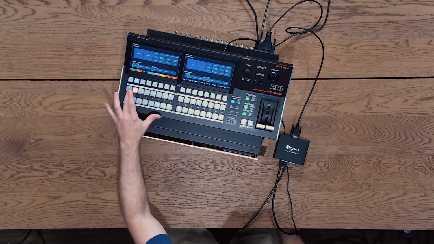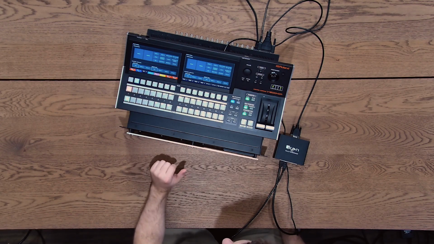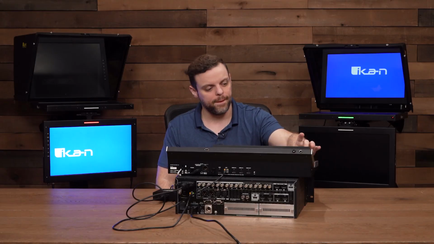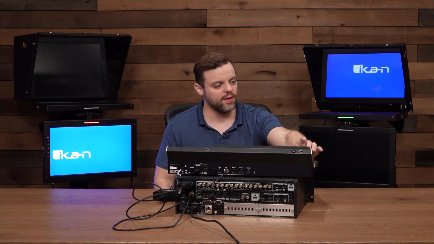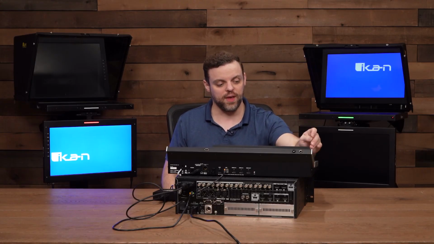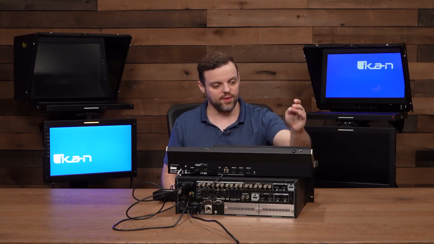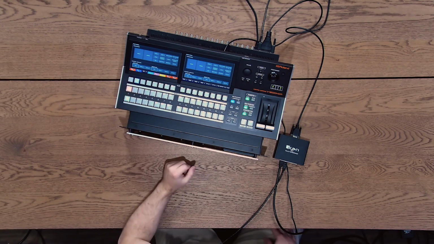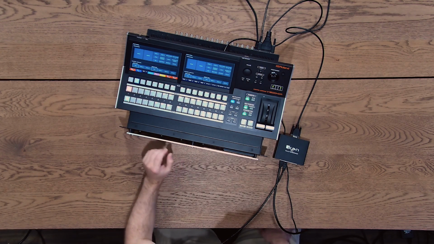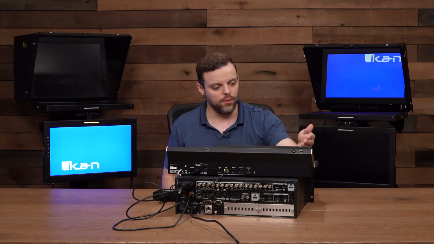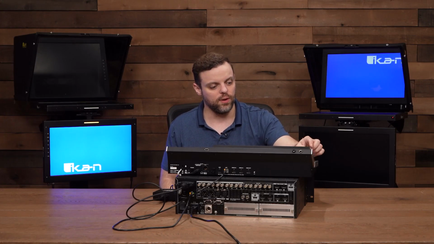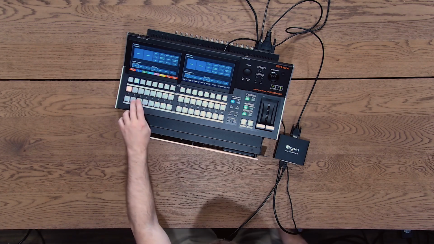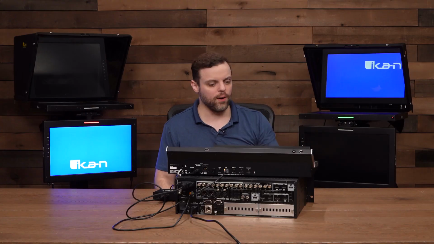So if I just push camera 1 as the one that's live, it'll turn red. If camera 1 is set to both preview and program, then it'll turn yellow. That's whenever it's both preview and program. So I'm going to switch back to number 2. So that one's green now.